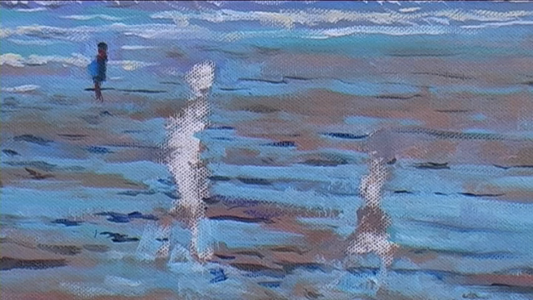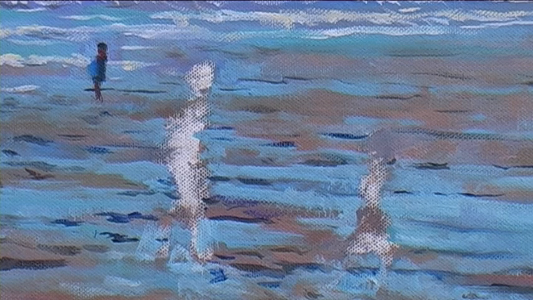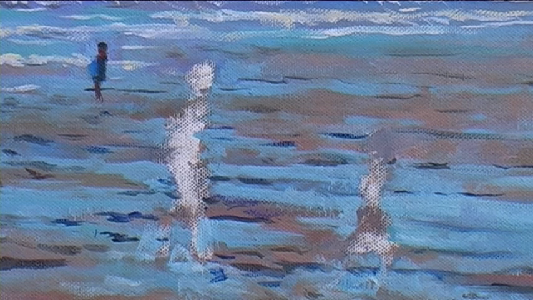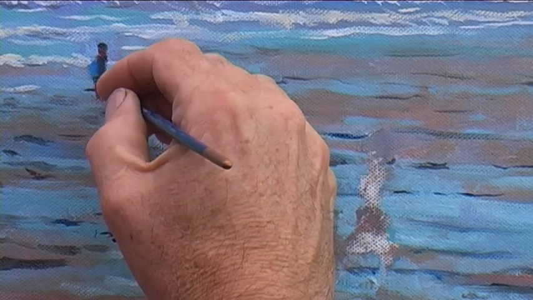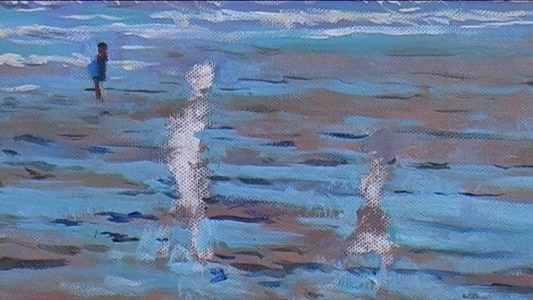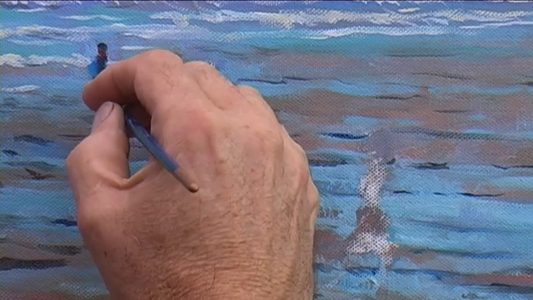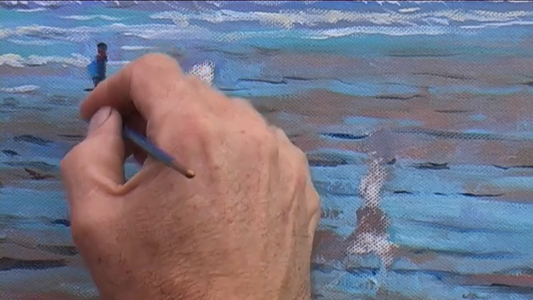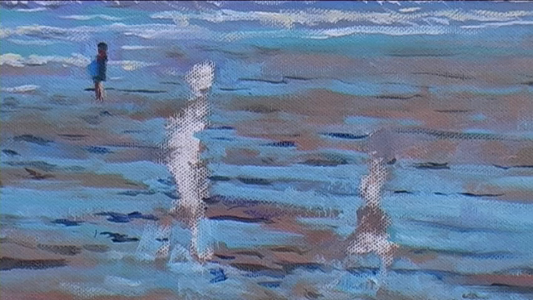Now, we need a very light pink again, pink to orange. A very light orange at first. Just flick in back of the legs here. A bit more orange onto that.